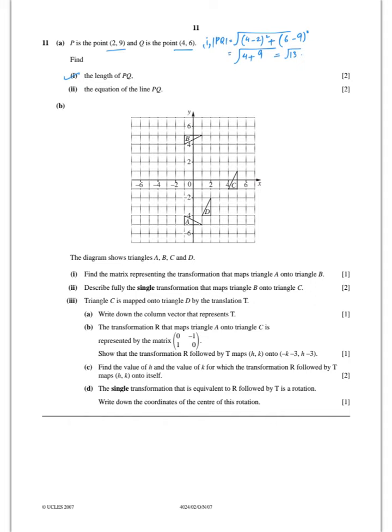After that, for the second part, it says find the equation of the line PQ. For the equation, first we need to find the gradient. Gradient is what? y2 minus y1, 6 minus 9, divided by x2 minus x1. So 6 minus 9 is minus 3, divided by 2, that is your gradient.